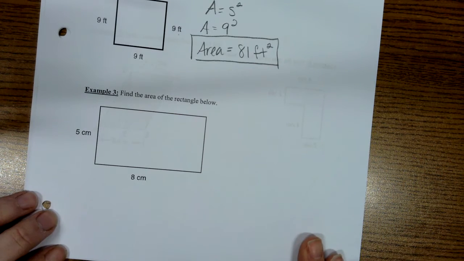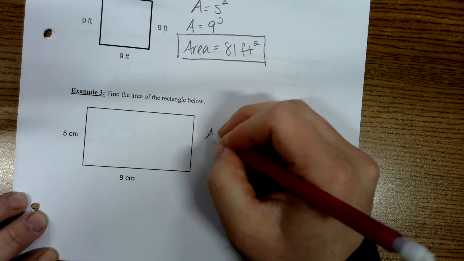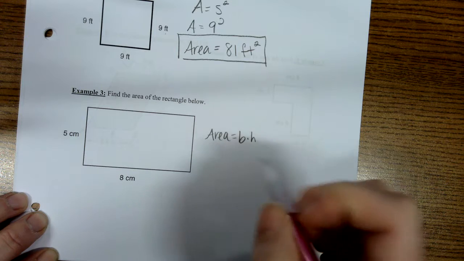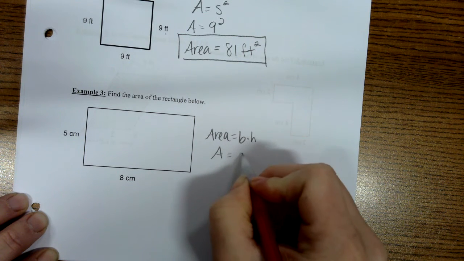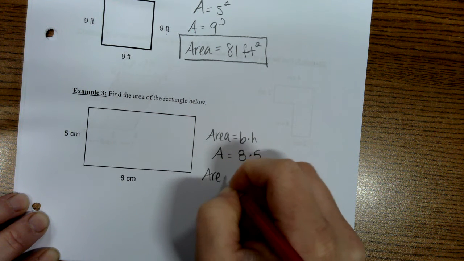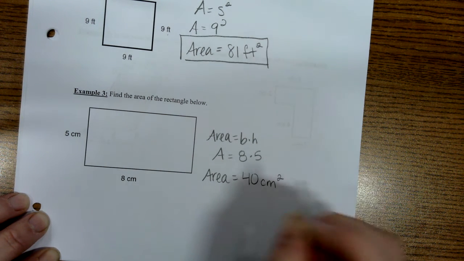Example 3. Find the area of the rectangle below. The equation, area equals base times height. So area equals 8 times 5. The area equals 40 centimeters squared.